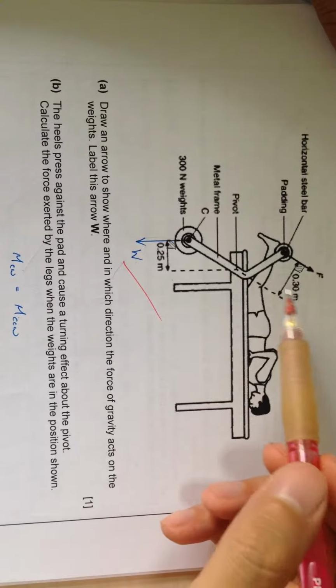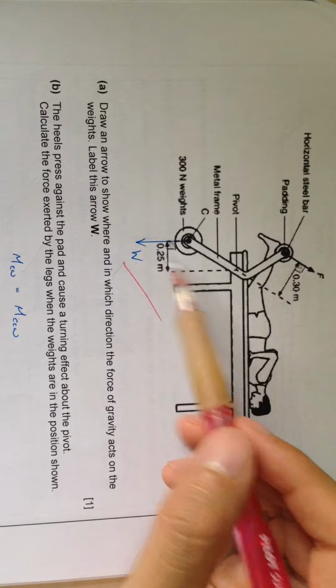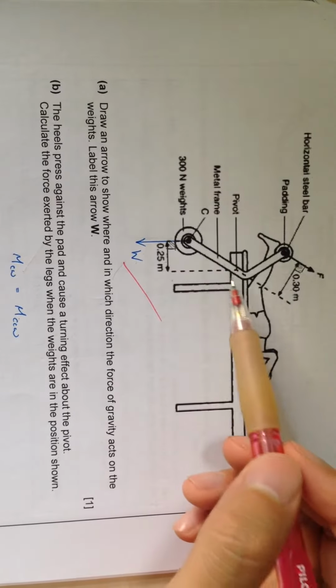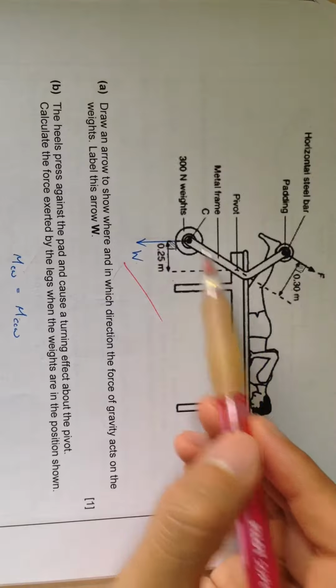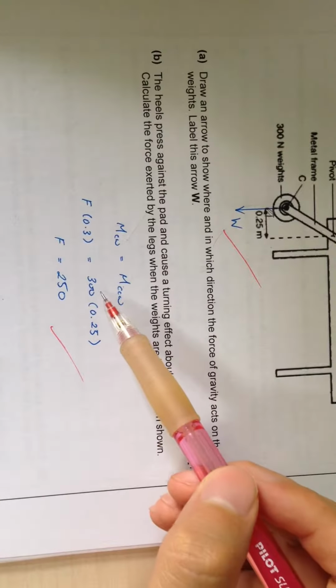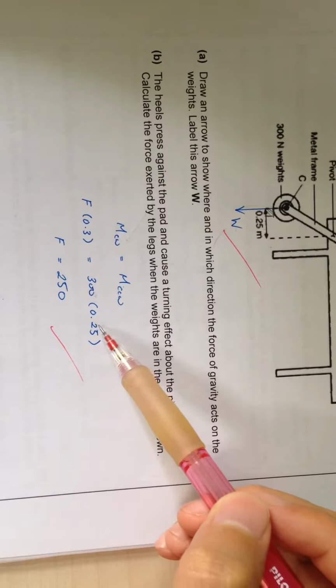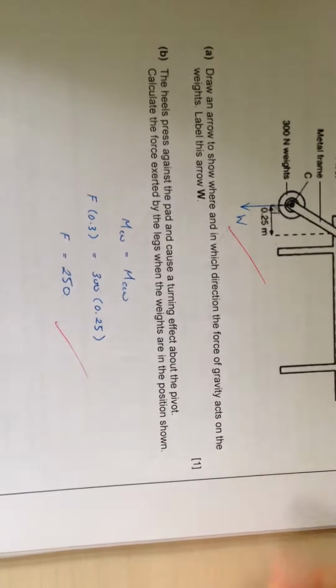Okay? So this question is actually very lenient. They didn't give you any additional information to confuse you. If it were me, I would give you this distance, and let you make the choice. Okay, so for here, just put in the correct value. So for the weight, the 300, multiply by the distance here. Then after that, do your algebra. You'll be able to get the lifting force.